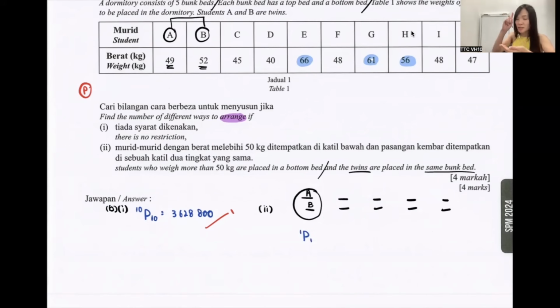Okay, that means student A will sleep on top, and then student B will fight for the one bottom spot. So it's only 1P1, 1P1. They already sleep together on that spot. After they sleep together on that spot already, isn't it E, F, G, H will fight for these bottom 4.